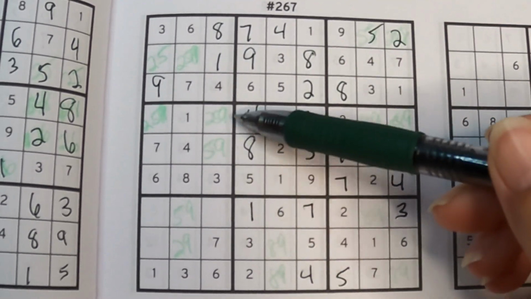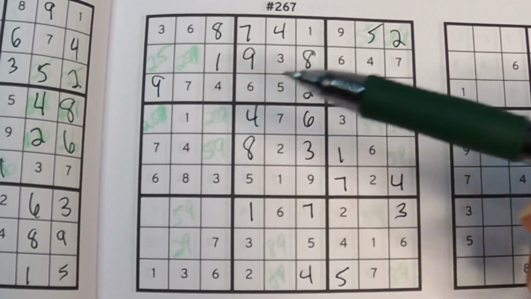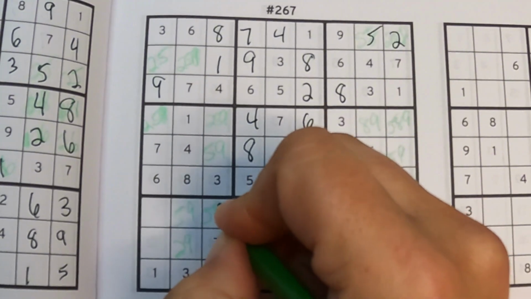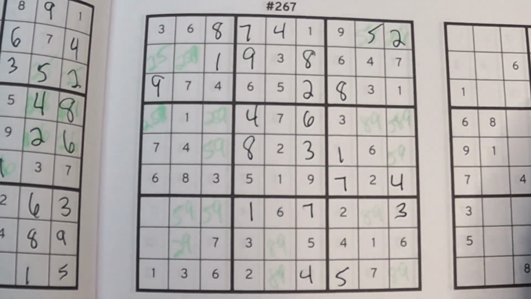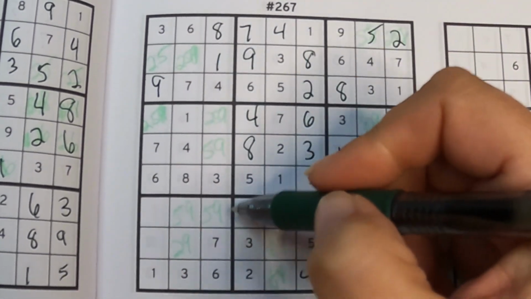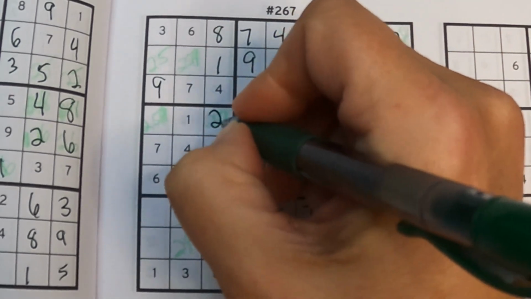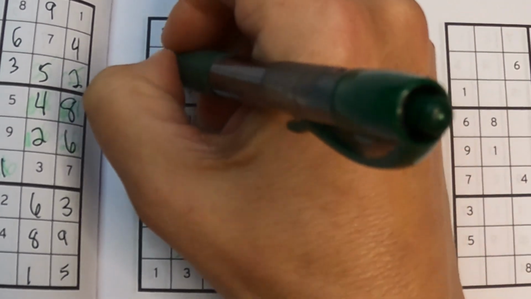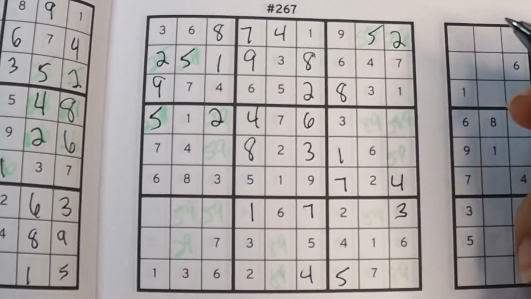For this column, we're missing 2, 5, and 9. We've got the 2 here, so 5, 9. So if we look at this column, the only place the 2 can be is here. That 2 makes this our 5, 2, 5.